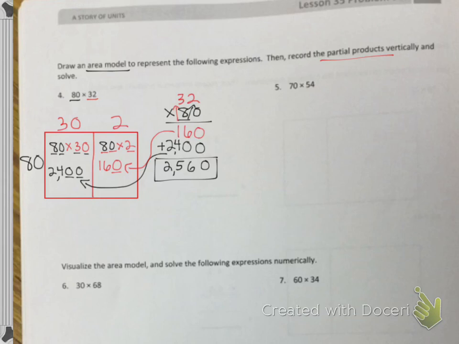All right, so let's make our little area model again of 70 times 54. And 70 will go here. And remember, we're not going to be breaking it up into 7 and 10, because it's 70. It's not going to have to be broken up. However, this 54 is broken into 50 and 4. And we're going to put a line through.